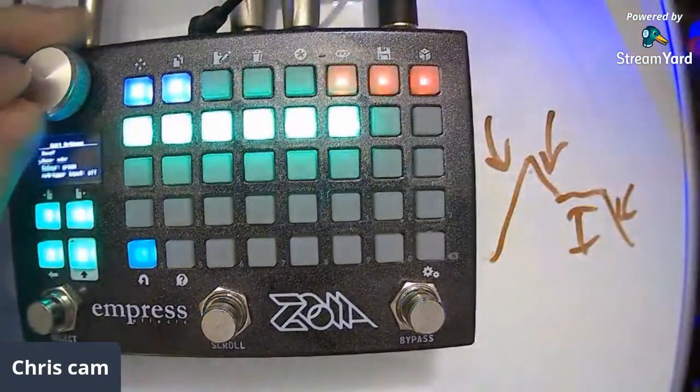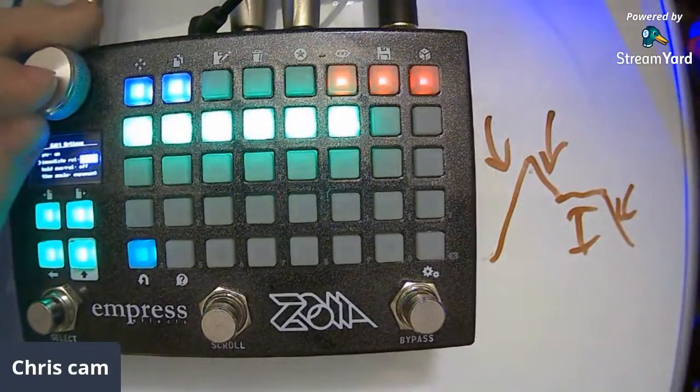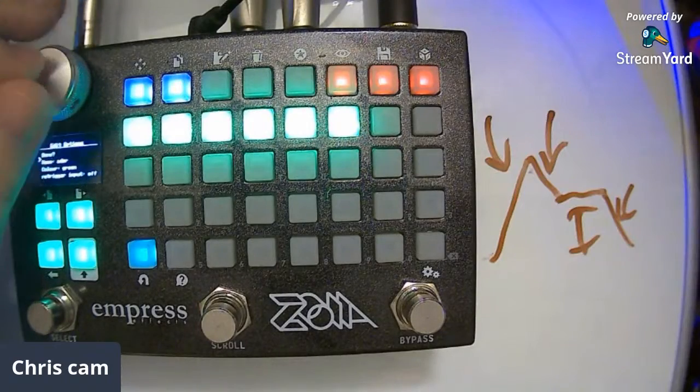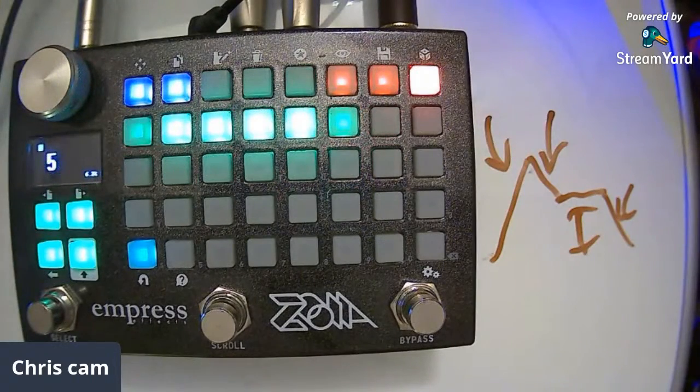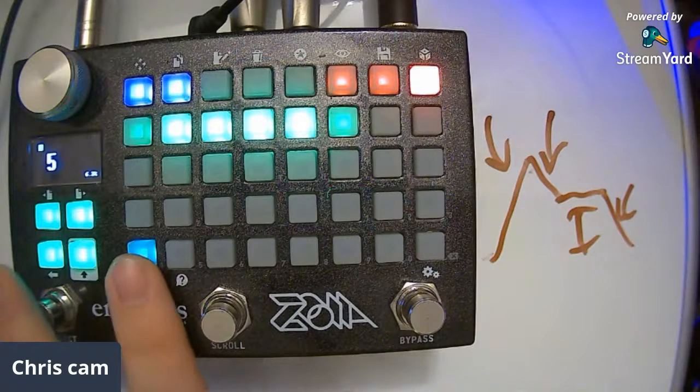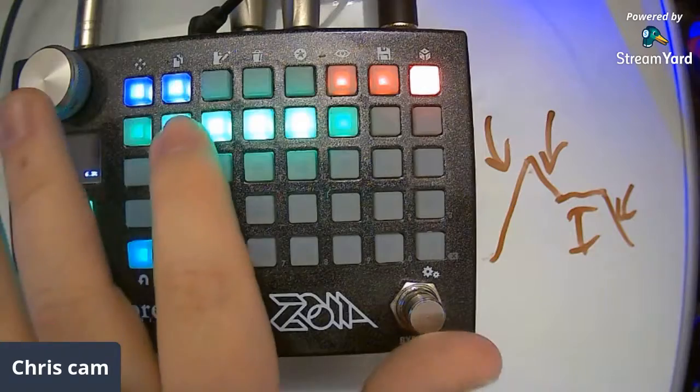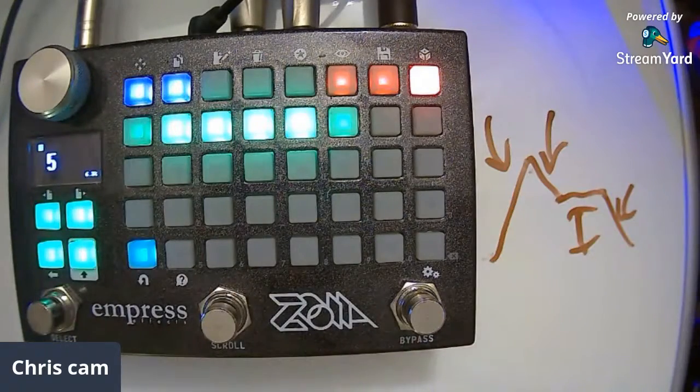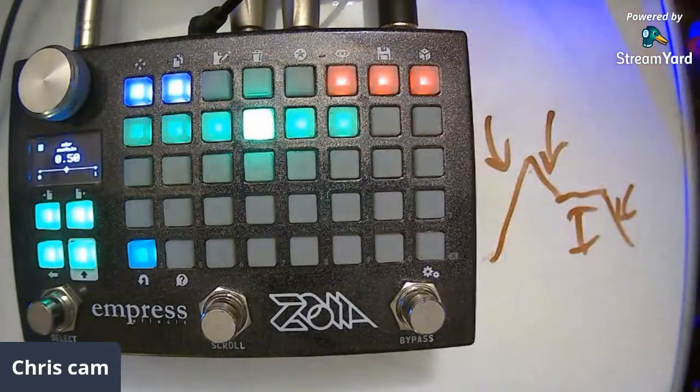If I change that to immediate release off, essentially the difference becomes that it is now a triggered envelope. So it won't depend on how long I press this to see how long it stays open. This is something that needs to be worked on with the sustain stage, because it becomes like a weird sustain time stage at the same time.